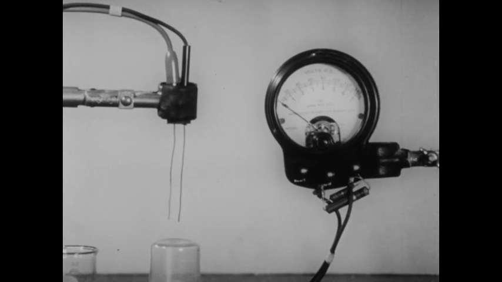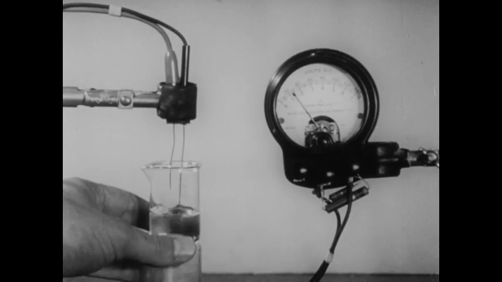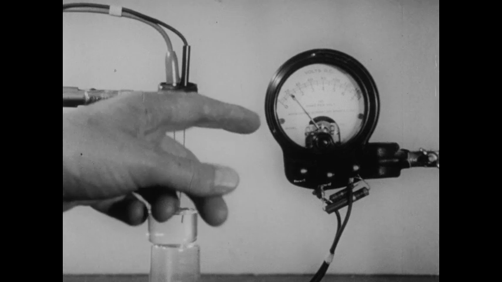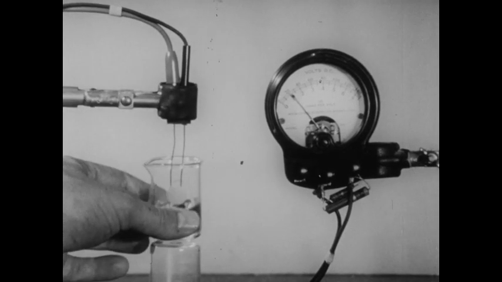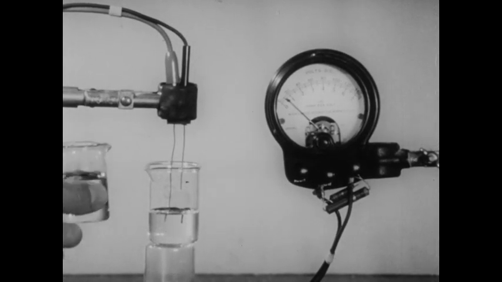The conductivity of a solution depends not only on the solute, but on the solvent as well. In this small beaker, we placed a few milliliters of a solution of phosphoric acid in alcohol. And you'll notice that the solution conducts the current to a small degree. Now, to this alcohol solution of phosphoric acid, we'll add a few milliliters of distilled water, which is itself, as we saw earlier, a non-conductor.